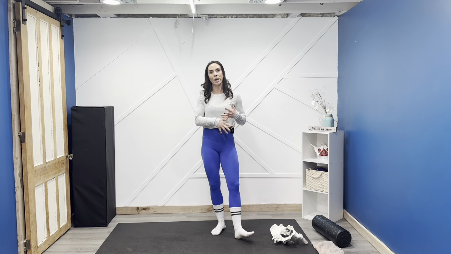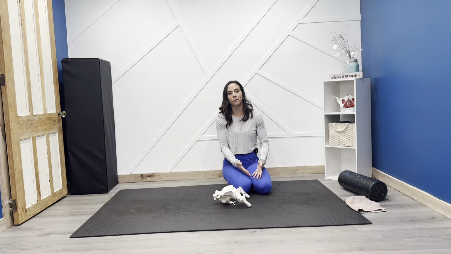All right, so go ahead, join me down on the mat. We're going to do a quick test you could do at home. Again, not a diagnosis, but this can give us a general idea of what could be going on with the position of your pelvis. Okay, so we should be able to get in and out of an anterior pelvic tilt and a posterior pelvic tilt, right? Our pelvis should be able to move into one and then out of one.